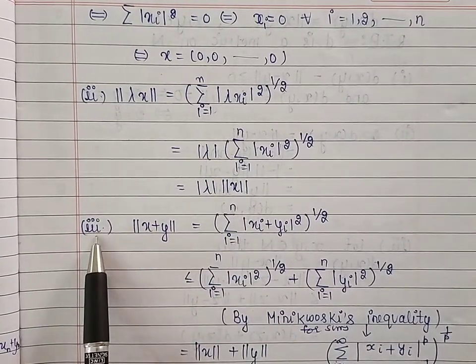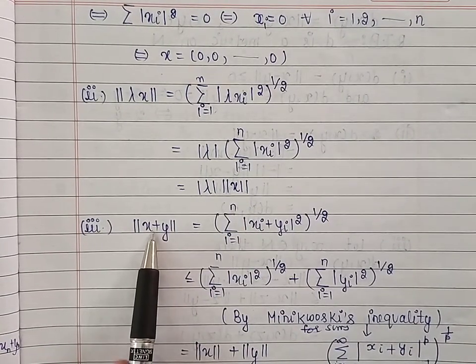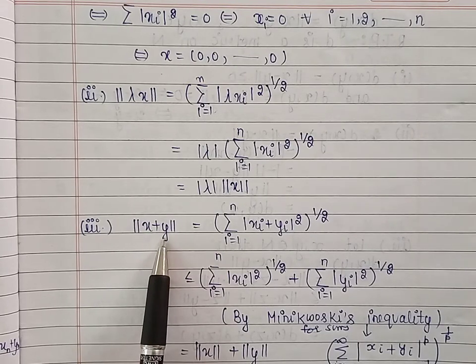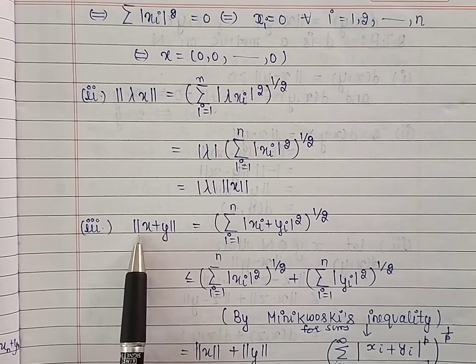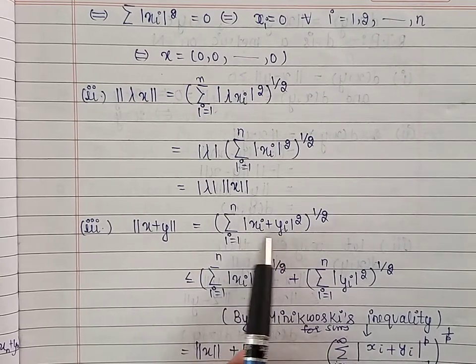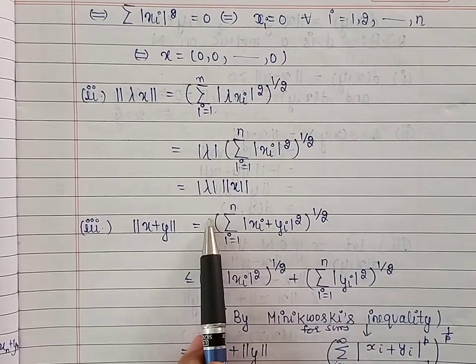Now the next property, the triangle inequality. Let us take x and y belonging to the Euclidean space Rn. Now let us find the norm of x plus y. Again by using the definition of norm, this is given by the square root of the summation of |xi plus yi|².